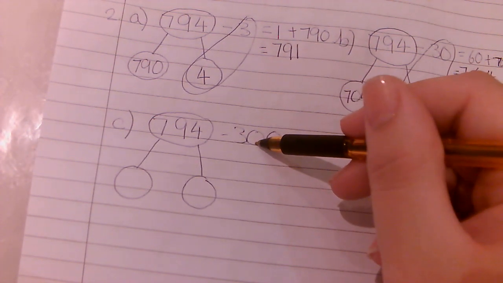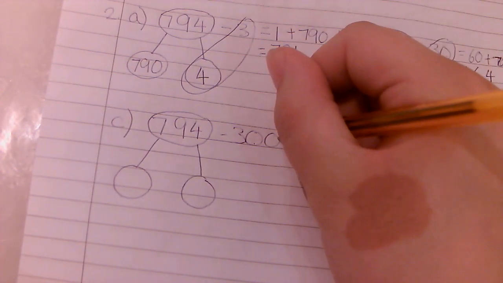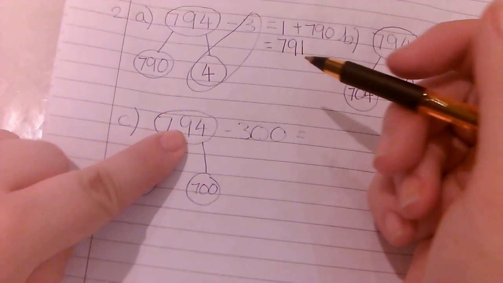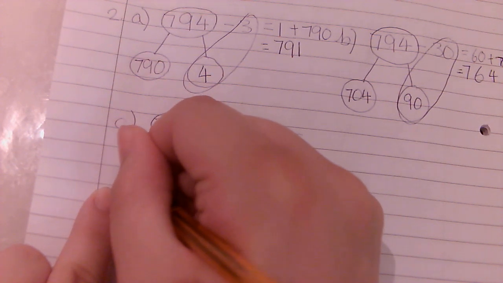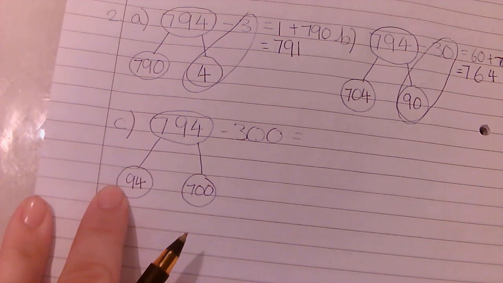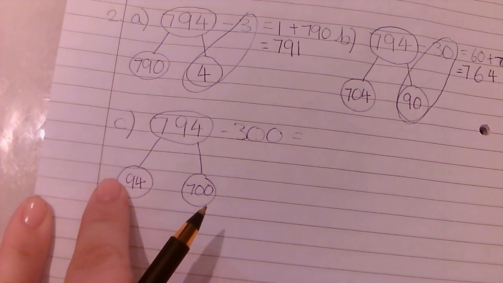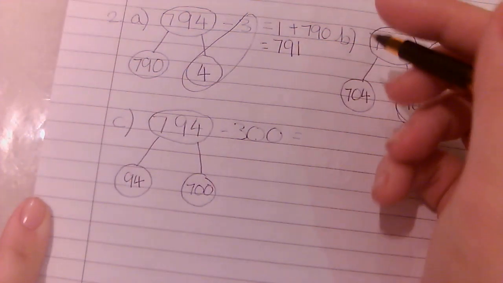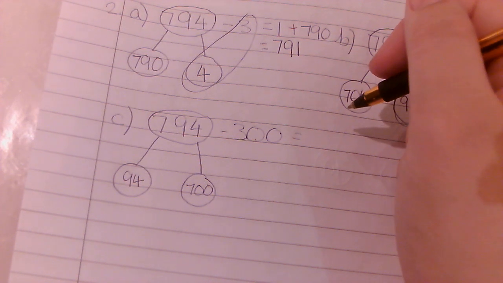There's 3 hundreds here. No tens. You can see here no tens, no ones. We just need the hundreds. So we're going to take away the 700 and that's going to leave us with 94. We don't need to put a placeholder at the start because we don't start a number with 0. We only need it if it's further down.